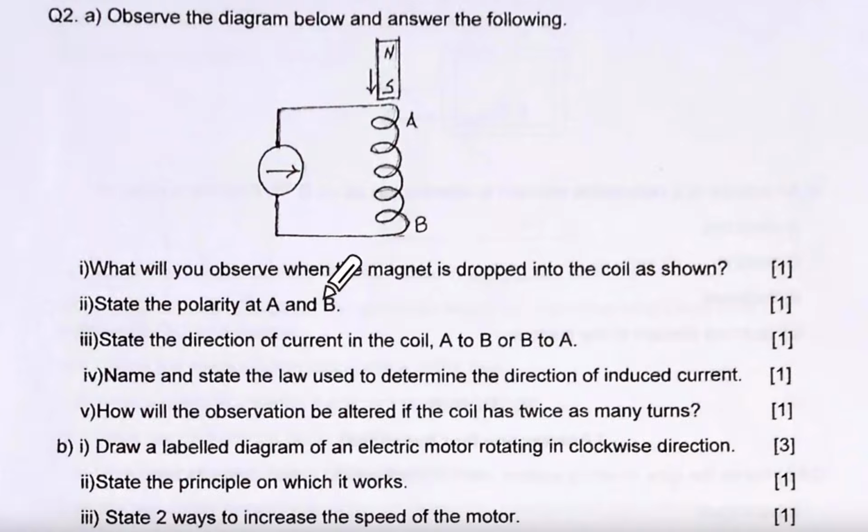Now state the polarity at A and B. Now if the south comes closer, then A also will develop south polarity, correct? According to which law? The one that says that the polarity is developed so as to oppose the cause. Which law is that? Lenz's law. Very good. So question number 2A, first part, right over there, page 272. Okay. The second part, A will have.